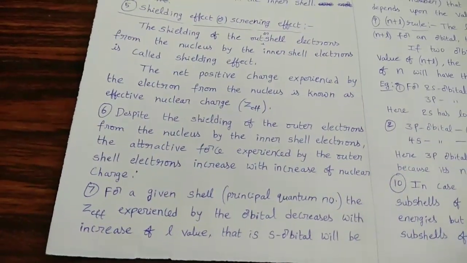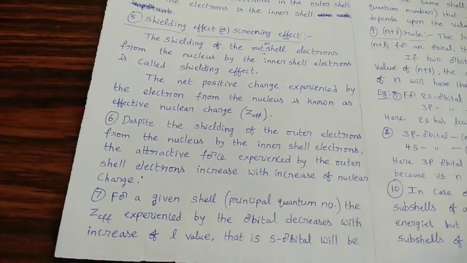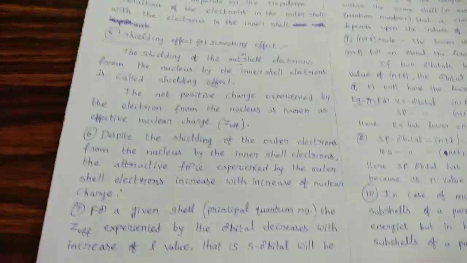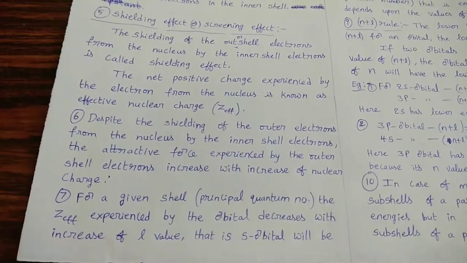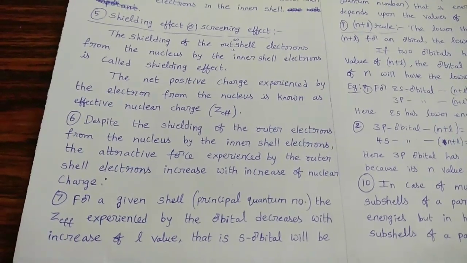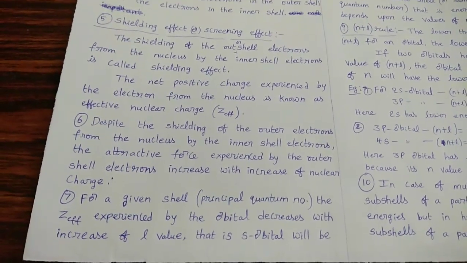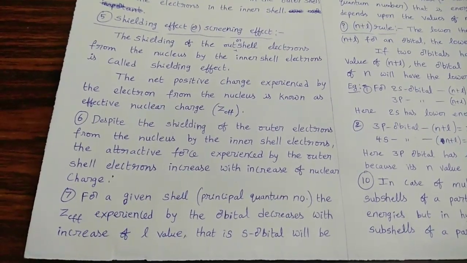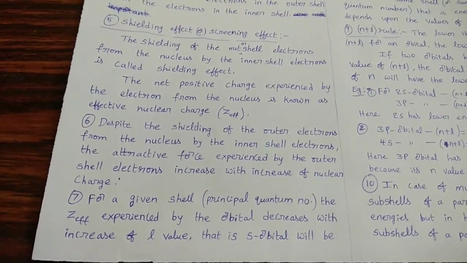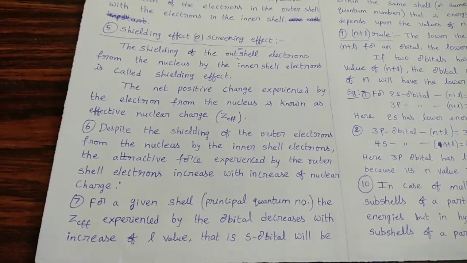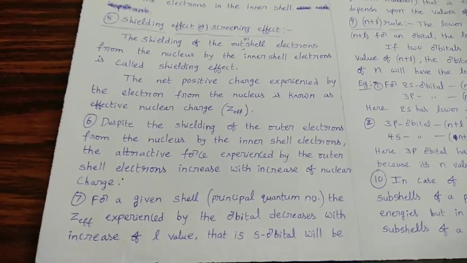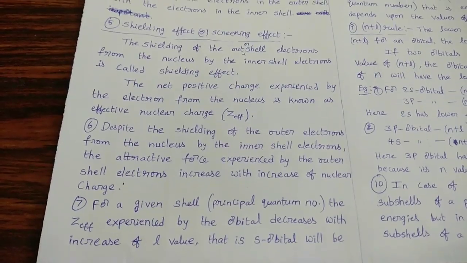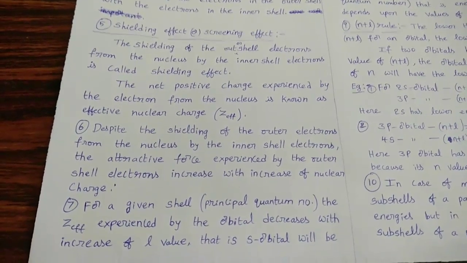We have 4 types of orbitals: s, p, d, f. For these orbitals, the l value is different. In case of s orbital, l value is 0, p orbital 1, d 2, f orbital l equal to 3. From s orbital to f orbital, l value increases. As l value increases, the effective nuclear charge experienced by the orbital decreases.